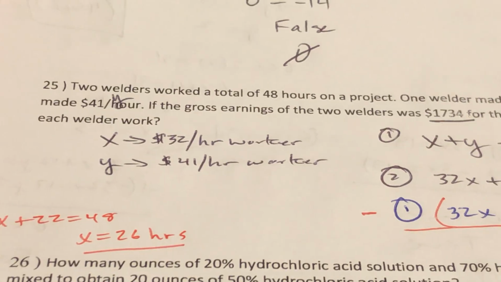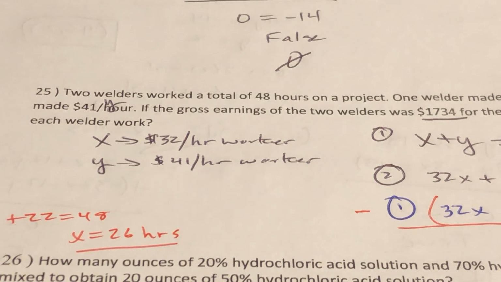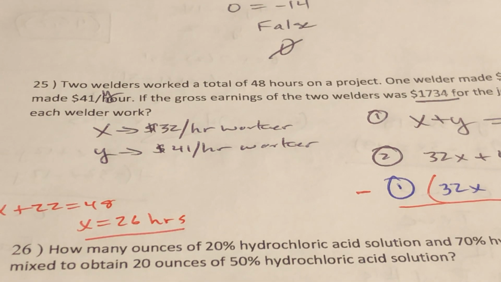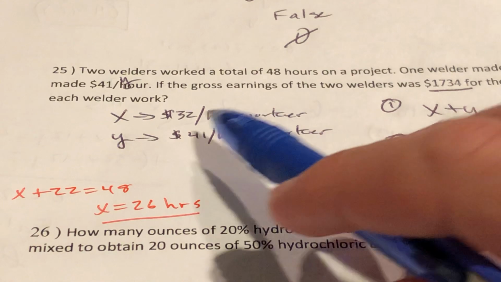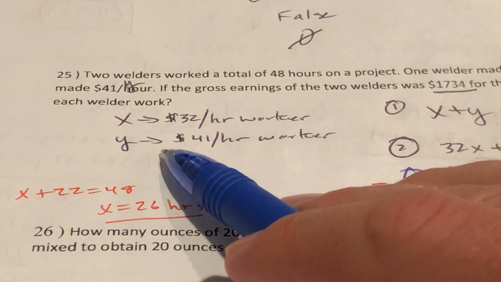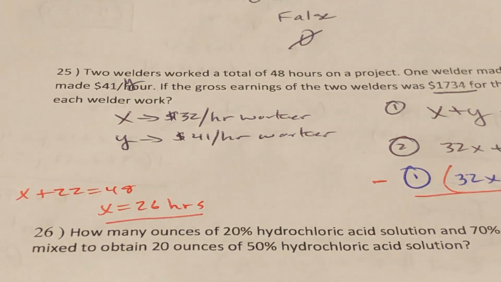All right, here is a word problem we can do together. Two welders worked a total of 48 hours on a project. One welder made $32 an hour. That person's going to be X, while the other made $41 an hour. That's going to be Y. If the gross earnings for the two welders was that much money, that's how much you paid for labor, how many hours did each welder work? Well, X is going to be how many hours the welder that made $32 an hour worked, and Y is going to be how many hours the welder that made $41 an hour worked.